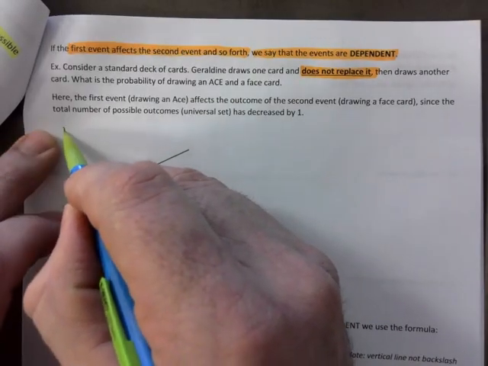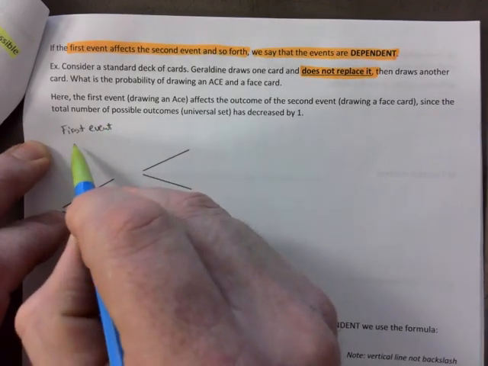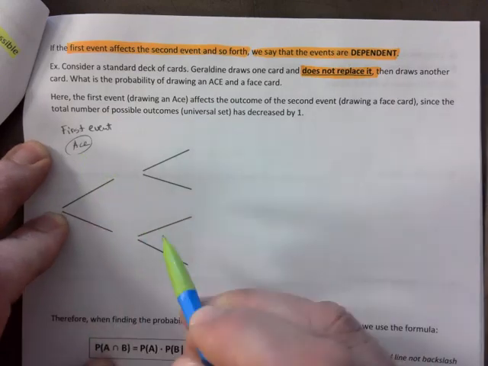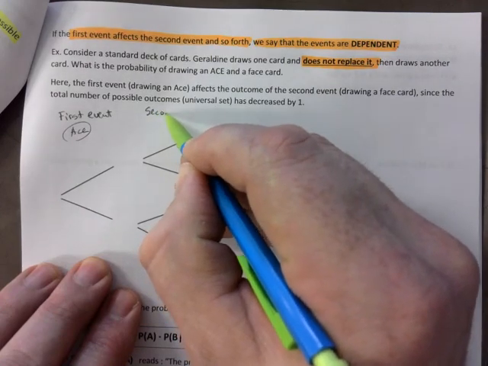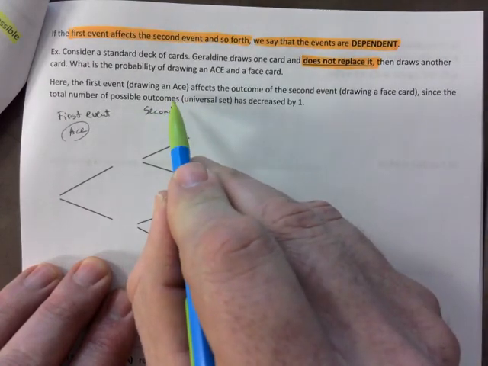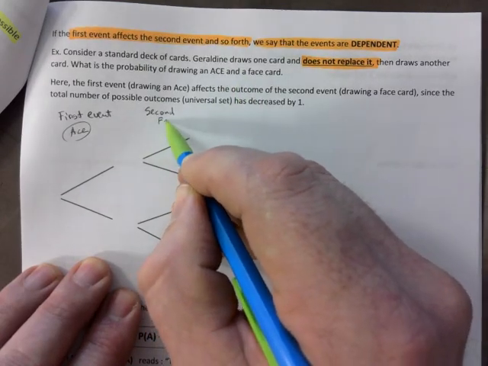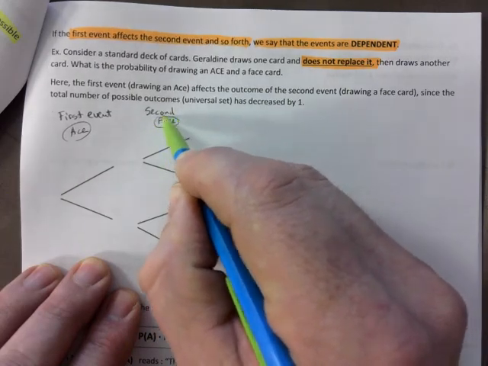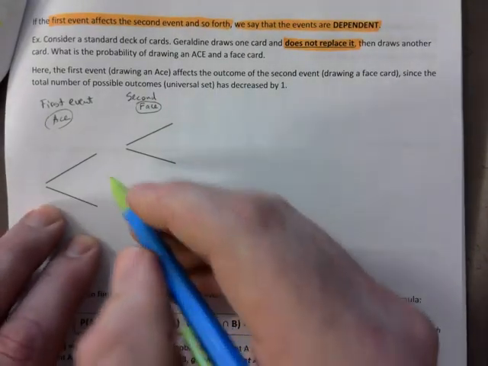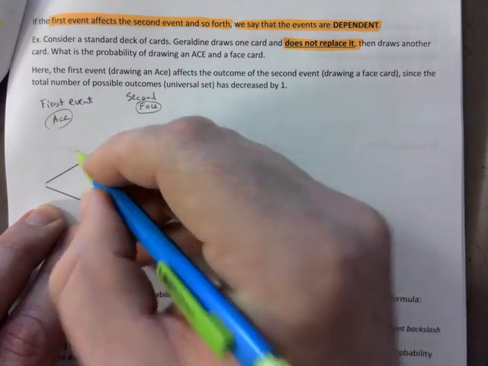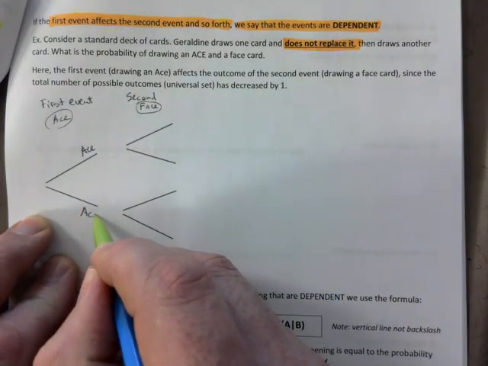So first event is ace, trying to get an ace. That's my first event. Second event is trying to get a face. Every time, guys, when it comes to probability, you're going to go getting an ace or not getting an ace.